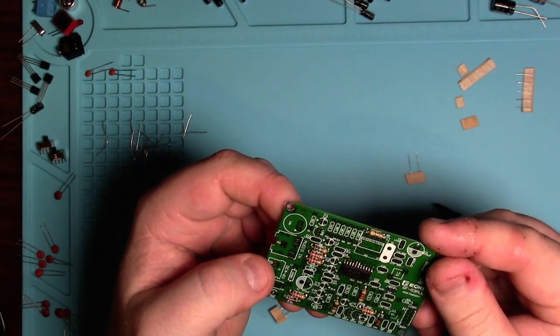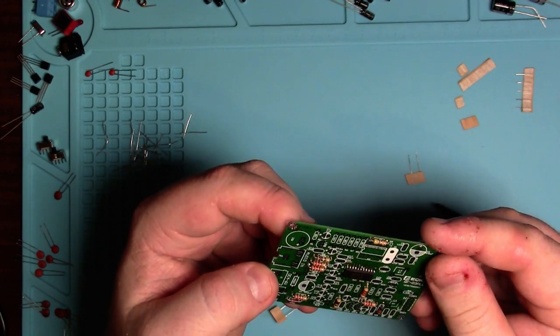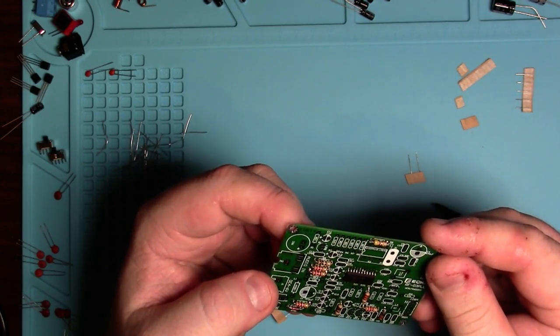Yeah, I guess there's only 2 places for 4.7K ohm resistor.